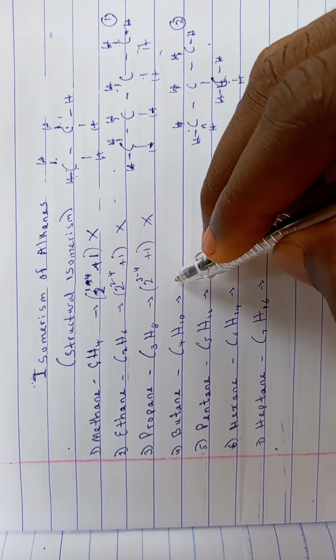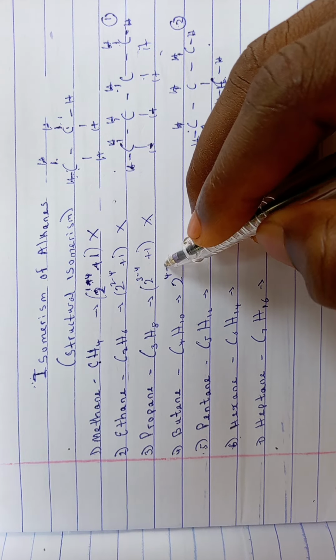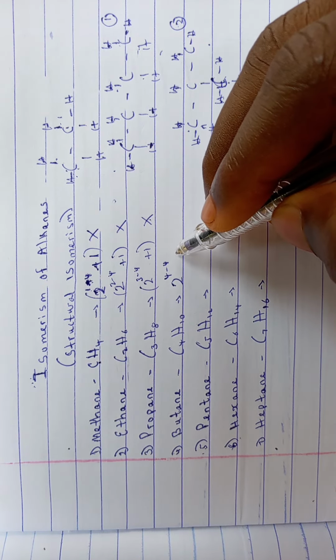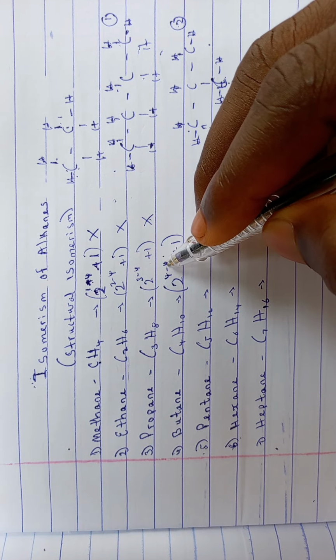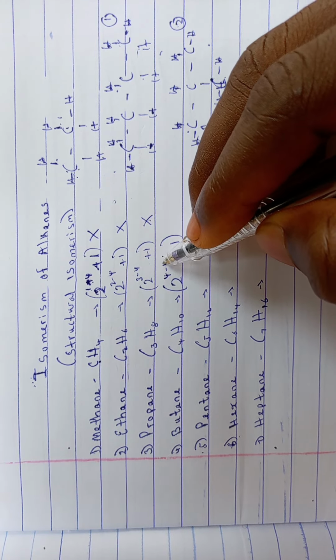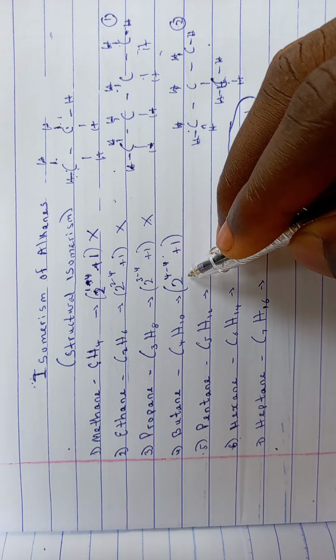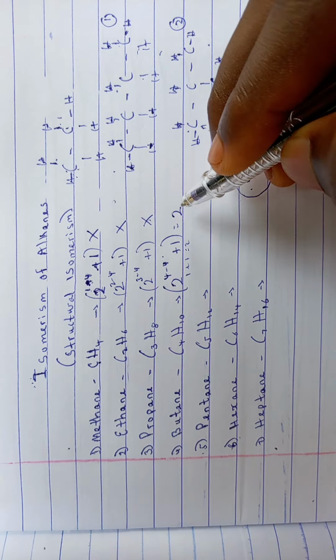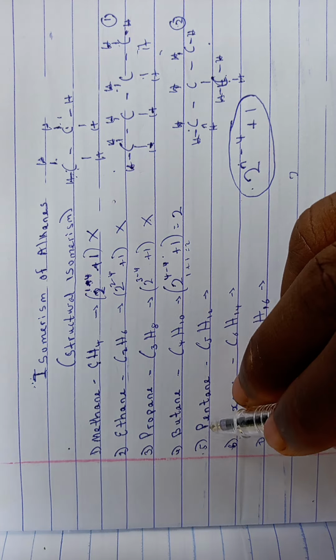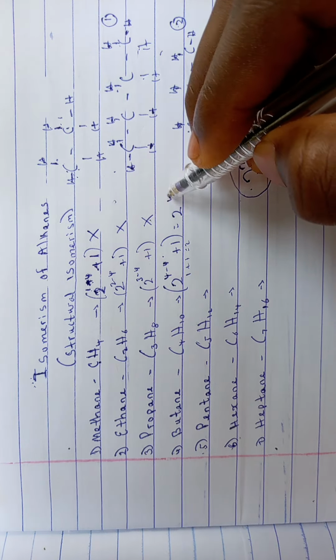Now for our butane, 2 raised to power 4 minus 4 plus 1. What's 4 minus 4? 4 minus 4 is 0. So 2 raised to power 0. Anything raised to power 0 is 1. Then we have 1 plus 1, then we have 2. So the answer will be 2. So if they ask you how many isomeric compounds we have for butane, you say 2.